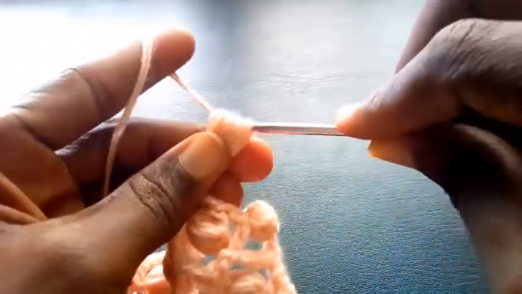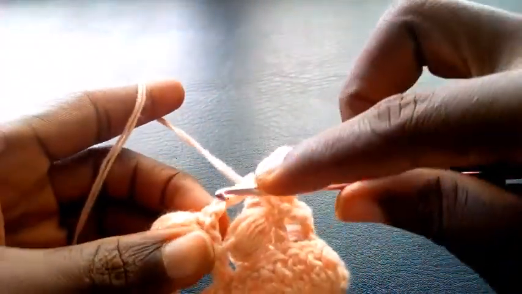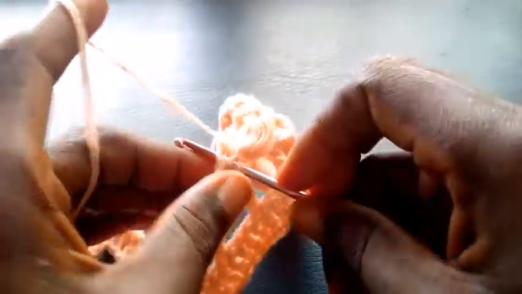So I bring it out, yarn it over into that loop with triple crochet.